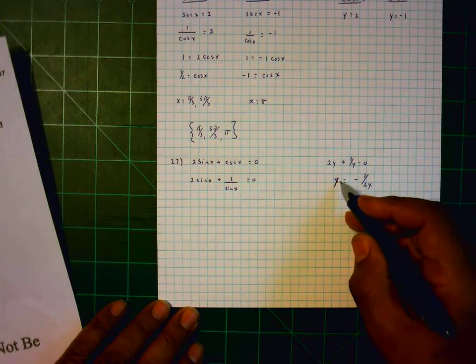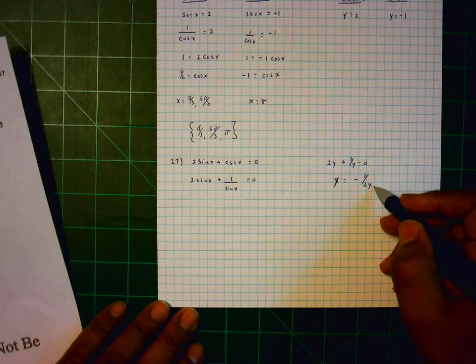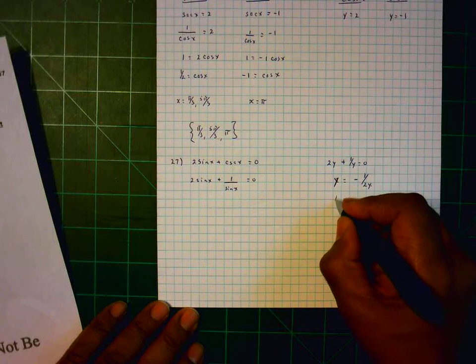Now you might say, well, suppose y was 0. And theoretically that could work until you get to this side. Now you're trying to divide by 0, and that's undefined. So this has no solution.